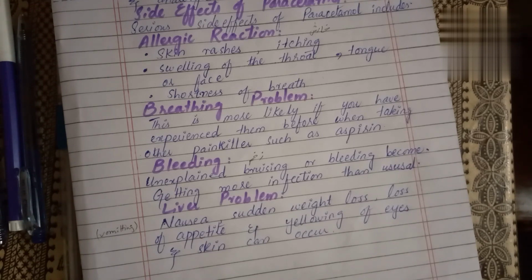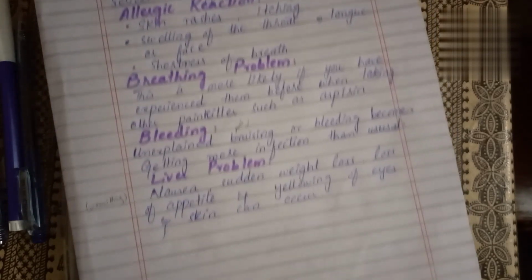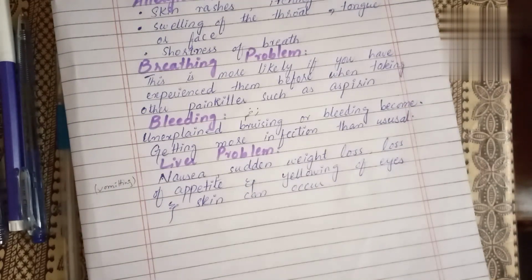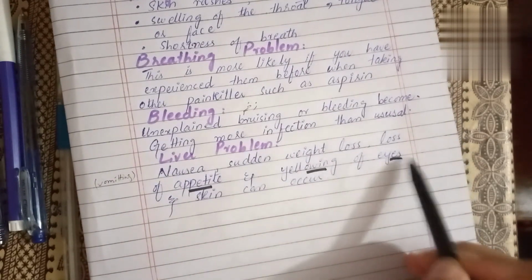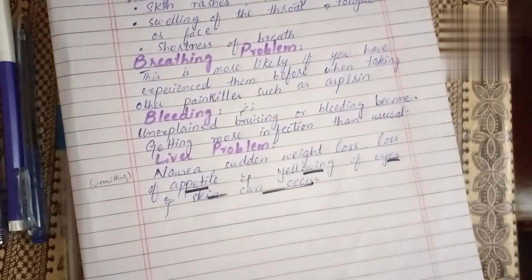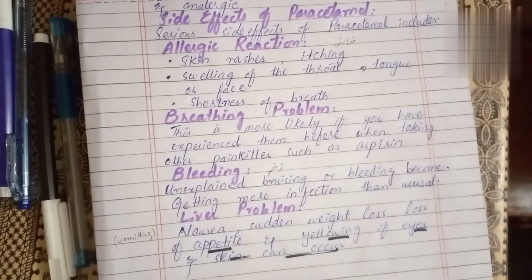And last, you are going to get liver problems as well. And these include nausea, which is vomiting, and sudden weight loss, loss of appetite, meaning a lack of hunger, and yellowing of eyes and skin can occur. This is all about paracetamol.